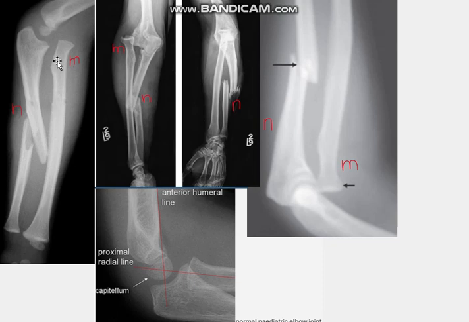So how do I know that the radial head is dislocated? On the lateral X-ray of the elbow joint, we have the anterior humeral line and the radiocapitellar line. What is the anterior humeral line? If you draw a line on the anterior aspect of the humerus, it should intersect the anterior 1/3 and the posterior 2/3 of the capitellum.